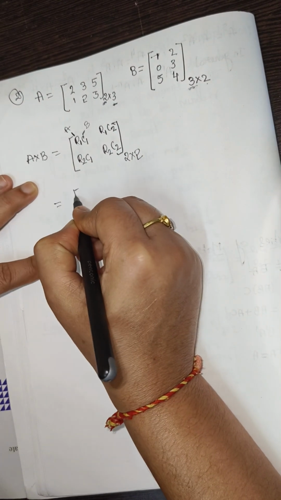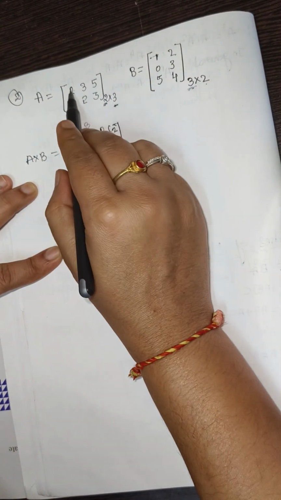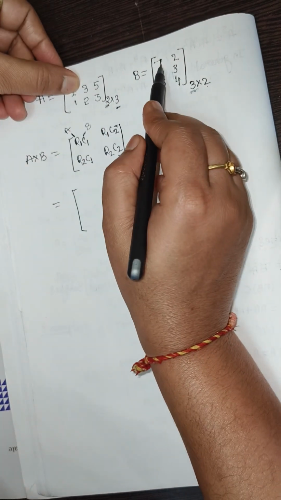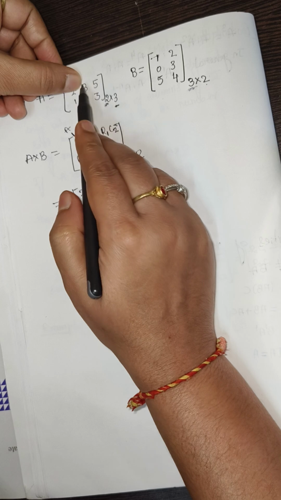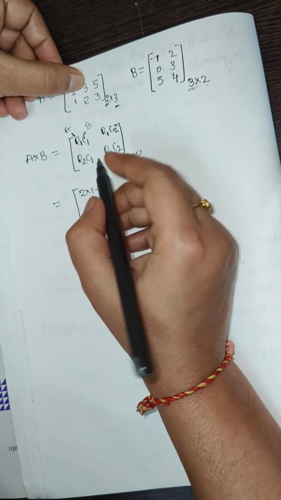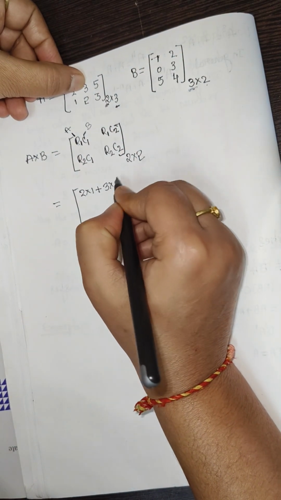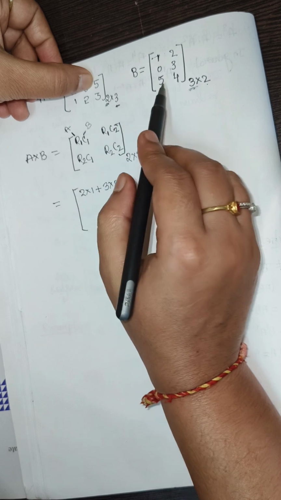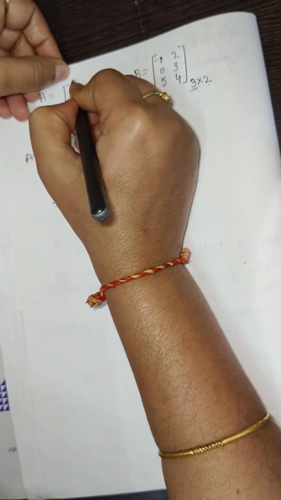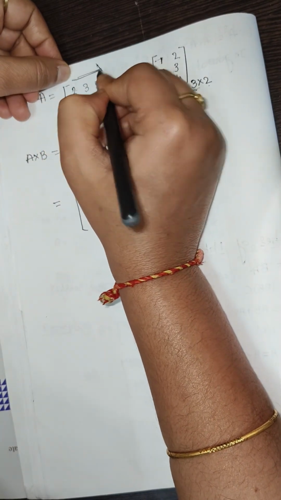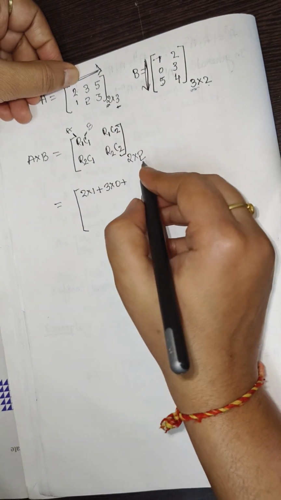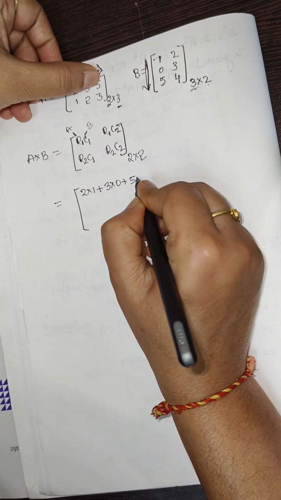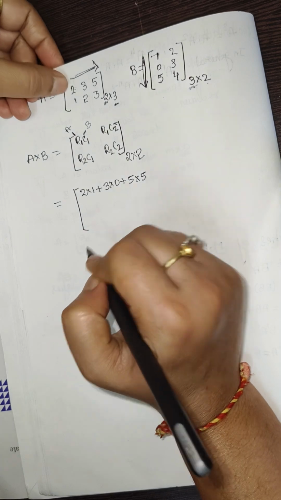Now see here, R1. What is R1? It is 2 into 1. First 2 into 1 plus the next element, 3 into 0, plus the next element, 5 into 5. You should check like this, row-wise from the first matrix and column-wise from the second matrix.